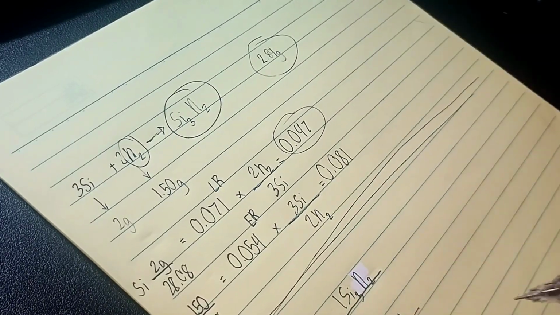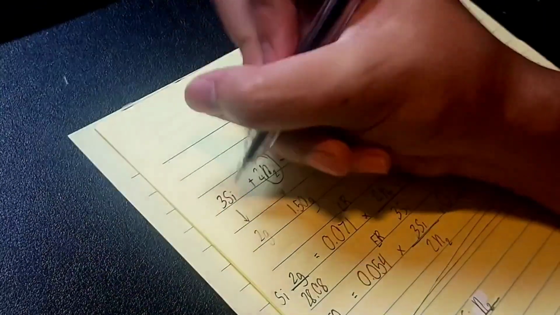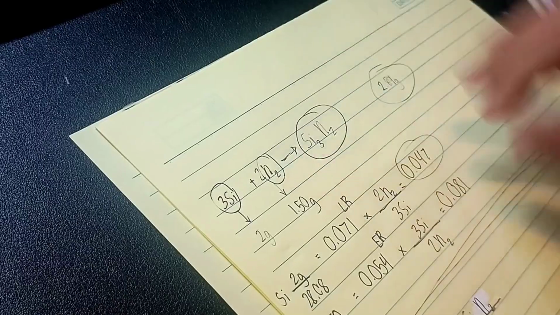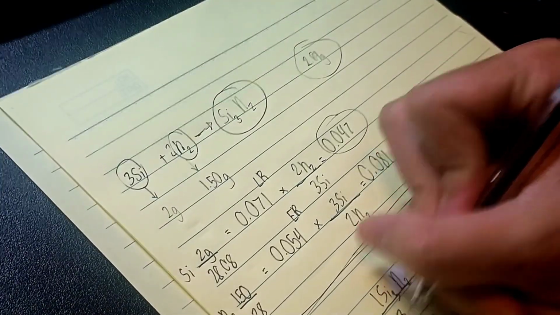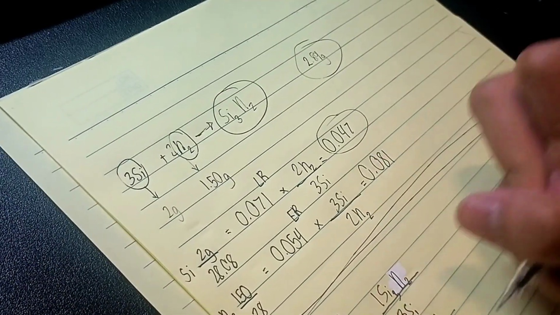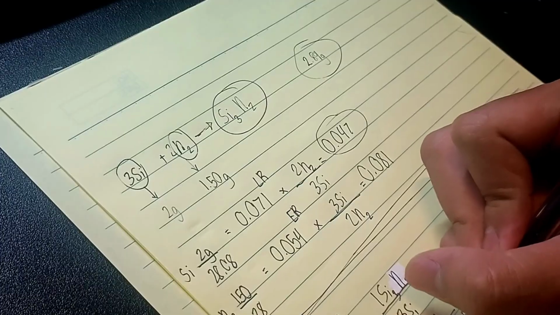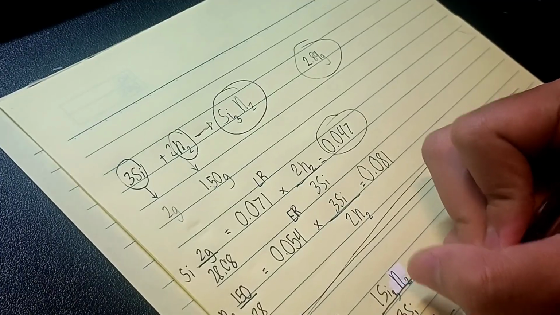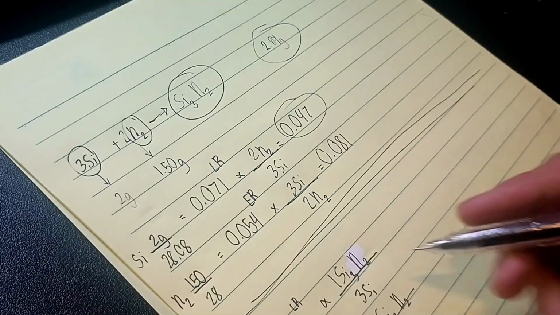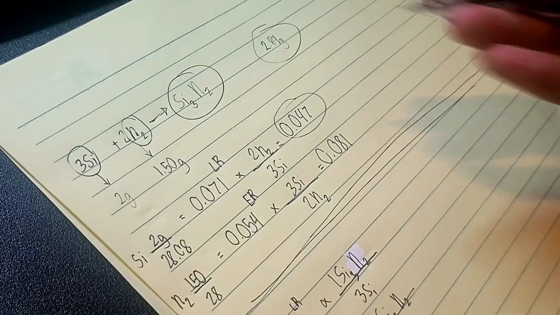So now what you're gonna do is also write these two down at the bottom. So write your variables at the bottom as well. So your 3Si and your 2N2. Okay, write those at the bottom.